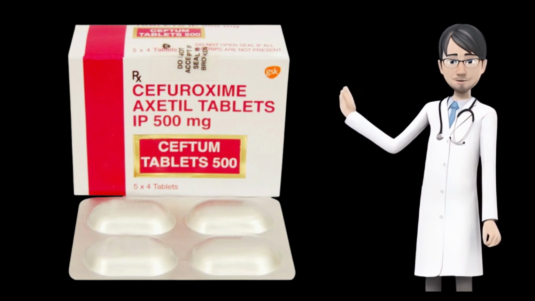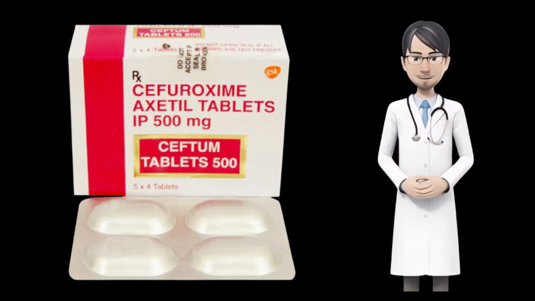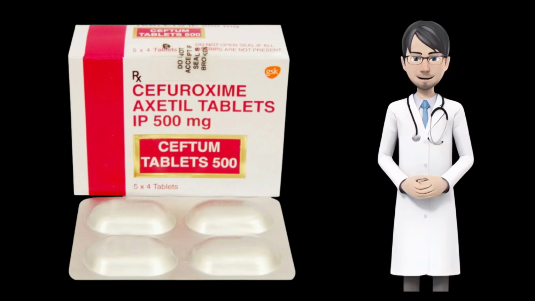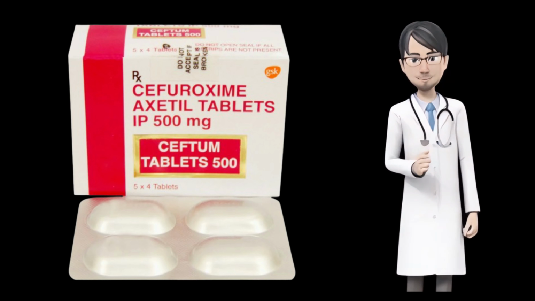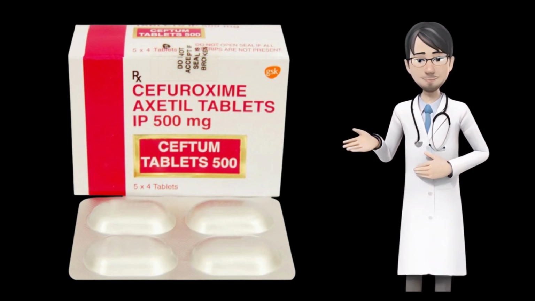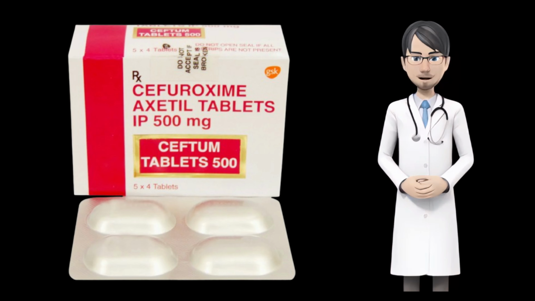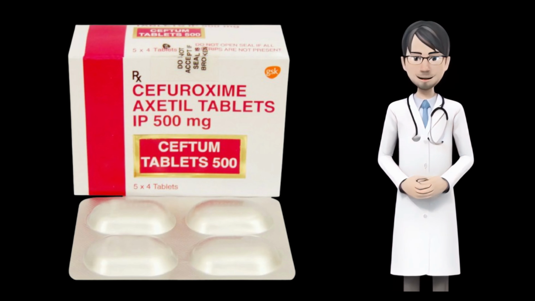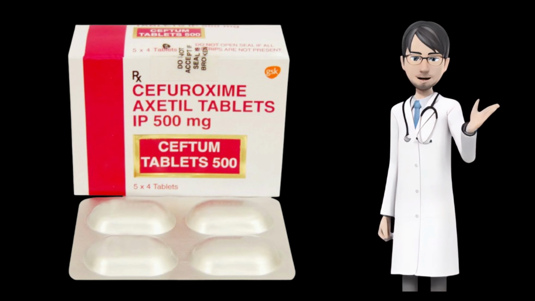How does Ceftum work? Ceftum works by interfering with bacteria's ability to form cell walls, which are crucial for their survival and reproduction. This mechanism of action is both effective and selective. Cefuroxime, the active ingredient in Ceftum, is a bactericidal agent that acts by inhibiting bacterial cell wall synthesis. It binds to penicillin-binding proteins, PBPs, in the bacterial cell wall, preventing the final transpeptidation step of peptidoglycan synthesis. This interference leads to the formation of holes in the bacterial cell walls, ultimately causing the bacteria to die.